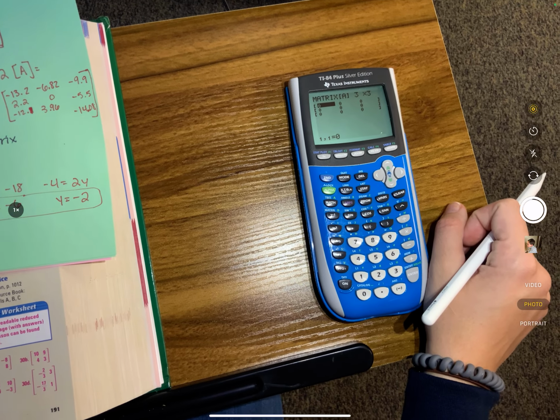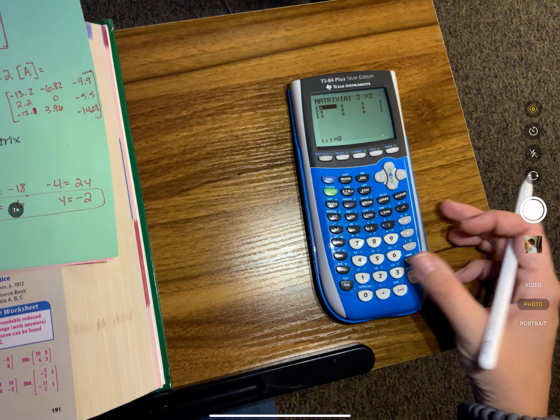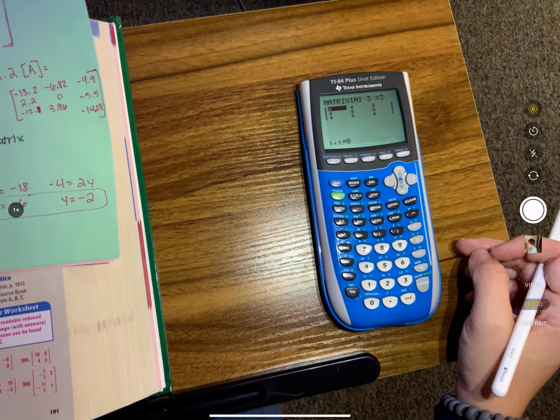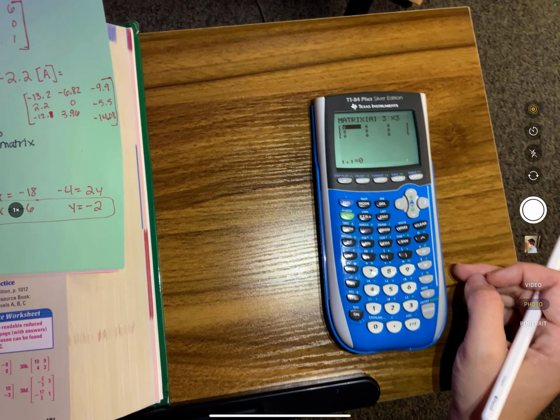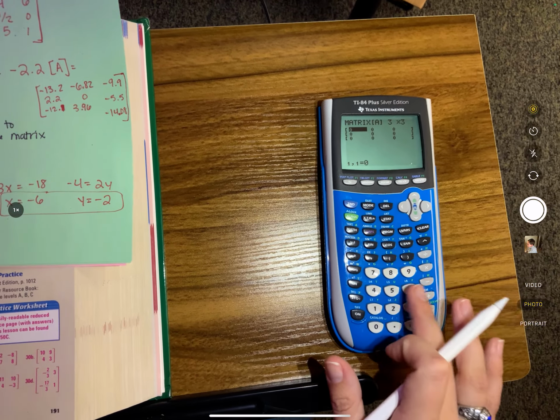How do you do 3 by 3? Just hit 3, enter 3. And then you're gonna type in the numbers going across.